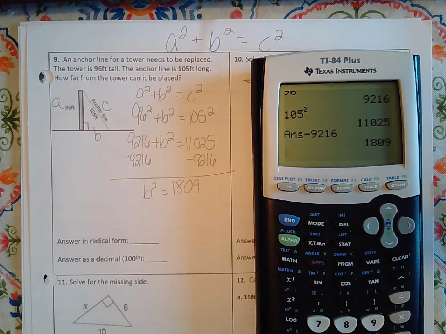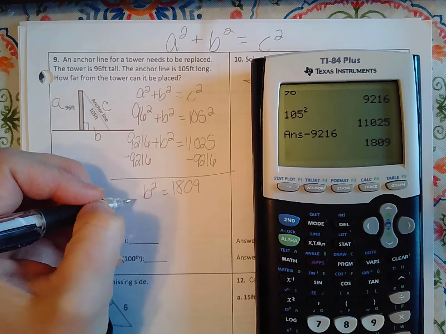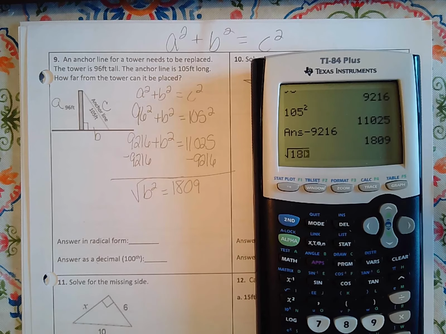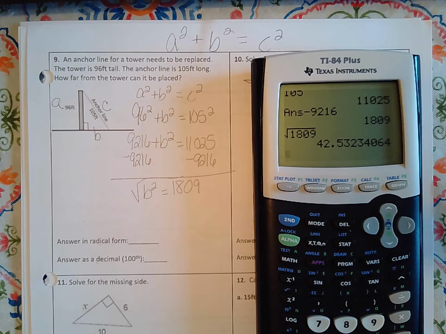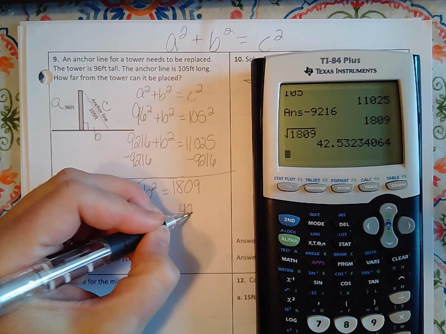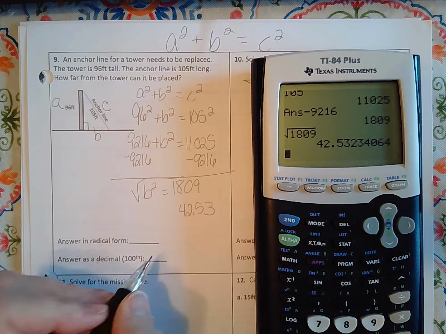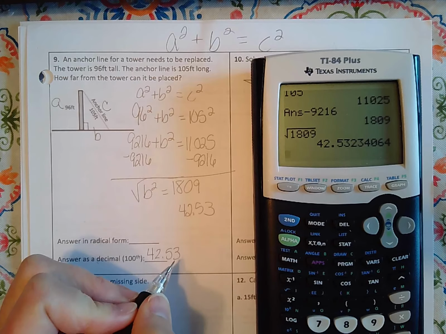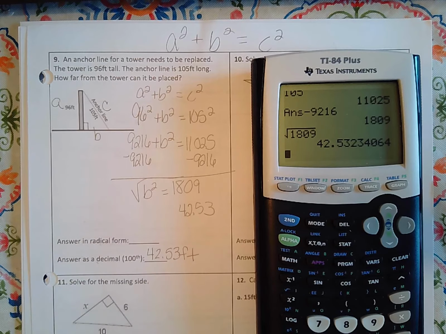I take the square root. Now look at the directions. I want it in radical form, and I also want it in decimal form. Let's do the decimal form first because, to be honest with you, that's going to be easier. So there it is as a decimal. I get 42.53. Put that right here, 42.53, and that's to the nearest hundredth. And we're in feet. 2 decimal places is hundredth.